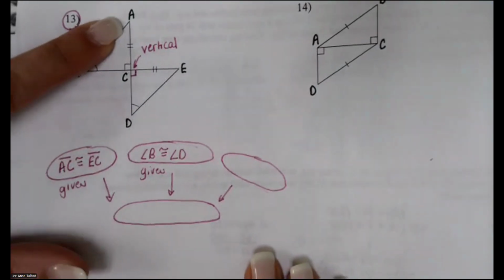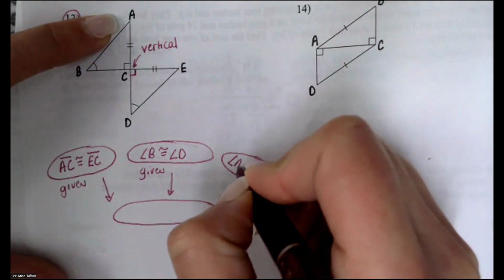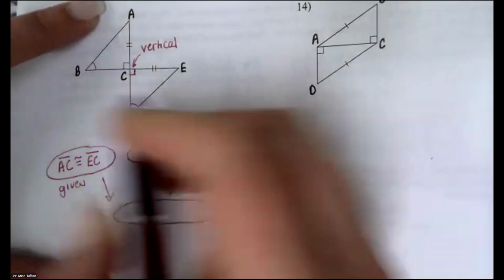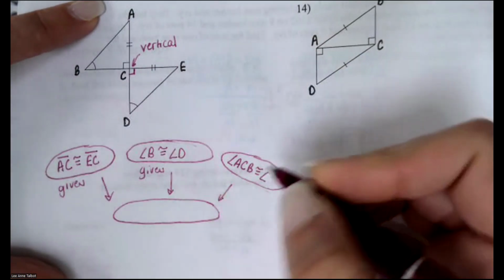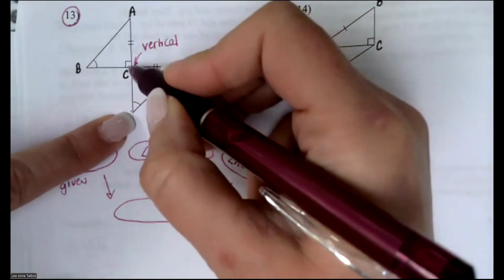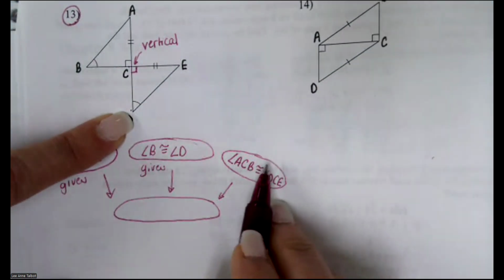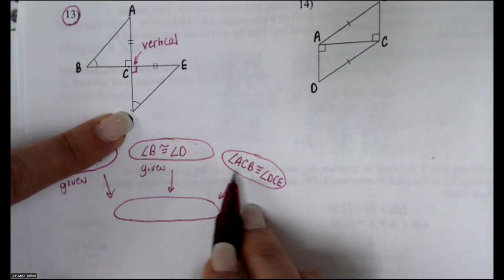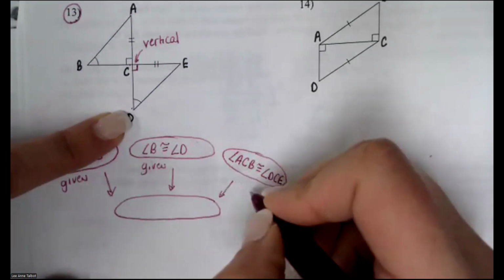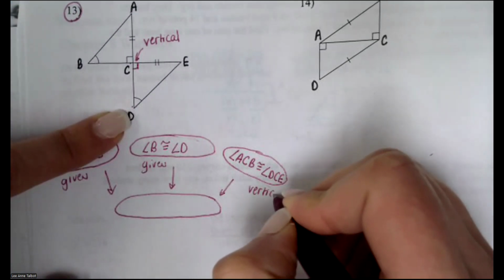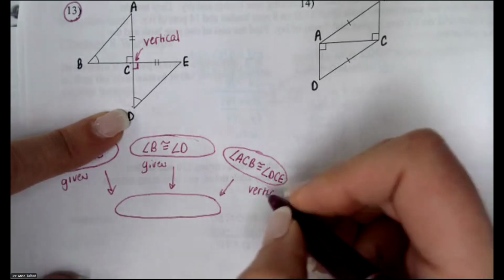And so I'm going to follow the angle. I'm going to start with angle A to C to B. Angle ACB is congruent to angle DCE. Notice the C is in the middle of both of those because that's where I have my vertical angle at C. On the second one, you could say ECD would also be good.